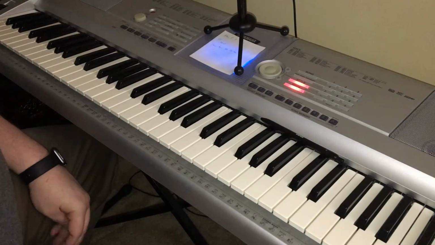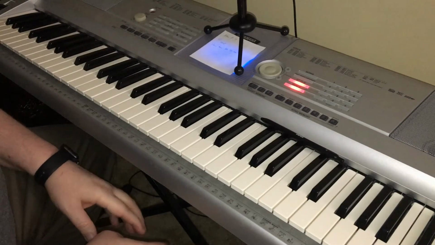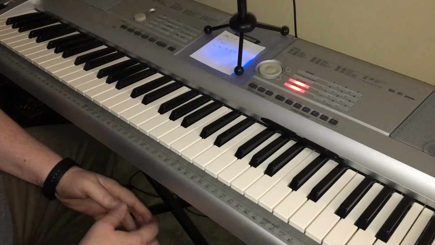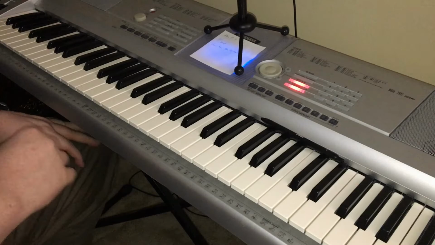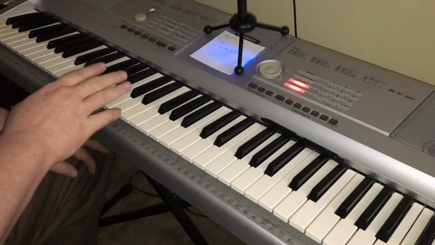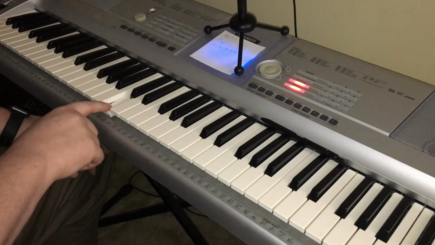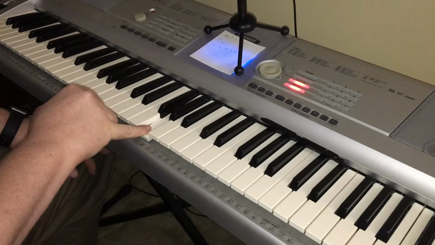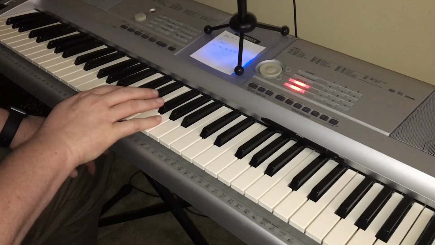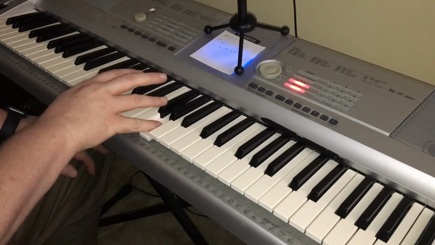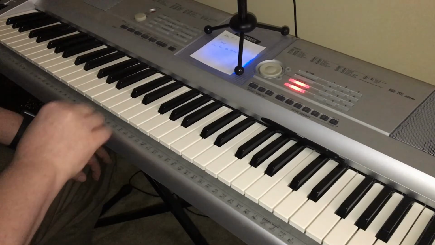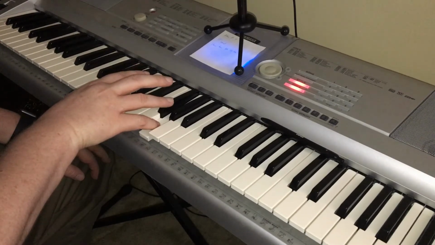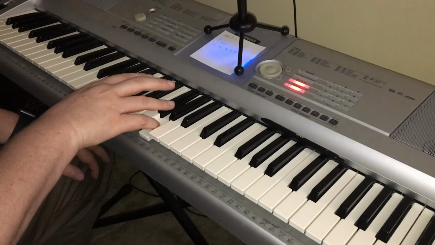So now I'm going to give you some examples of how these perfect and major intervals sound when we alter them. So I'm going to start with the perfect fifth. So as you can see, we have our middle C here, a G here. So if we play these melodically, it's the sound of a perfect fifth. If we play them harmonically, we have that sound for the perfect fifth.